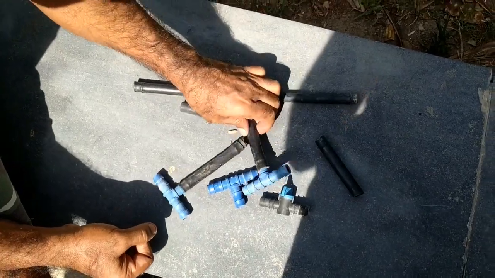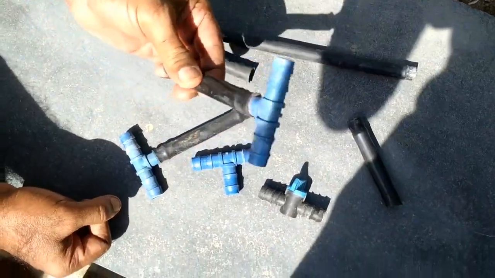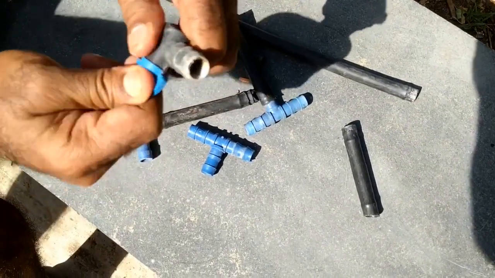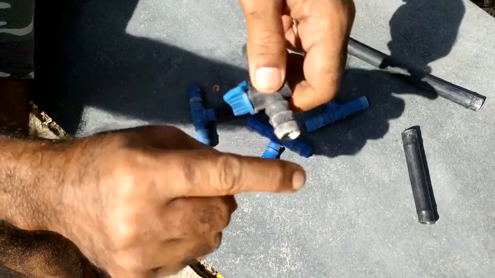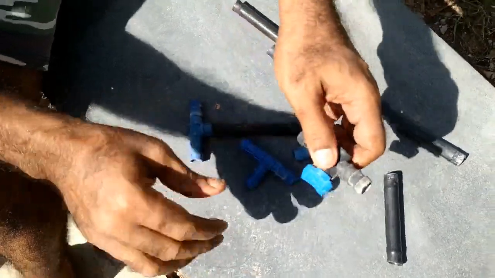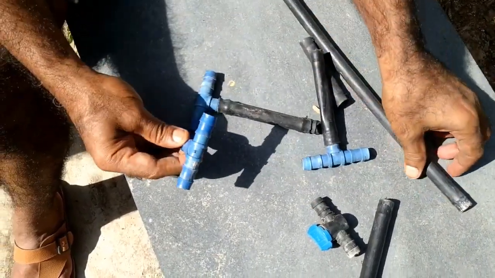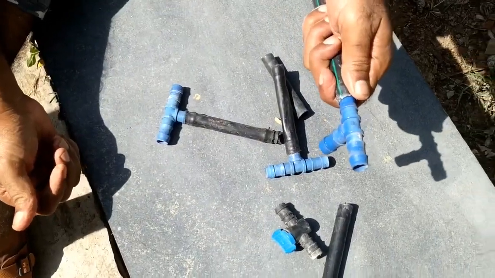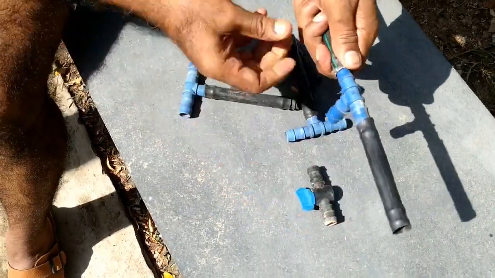How you can use these small things and make your own drip irrigation, right? Now this is a small water tap. You can turn this knob and control the water flow. Now this is what is called a T. So this can be connected this way, and at another end you can connect like this.